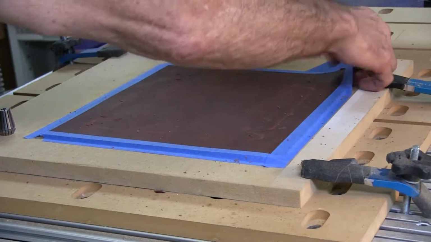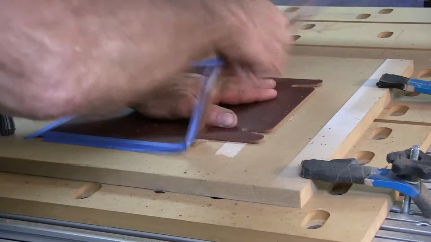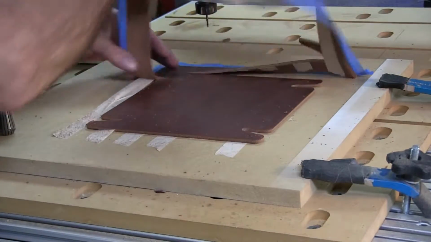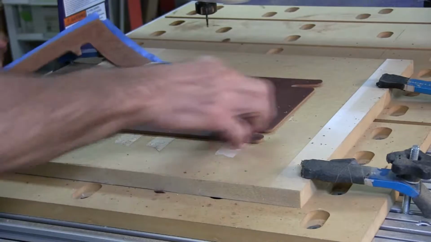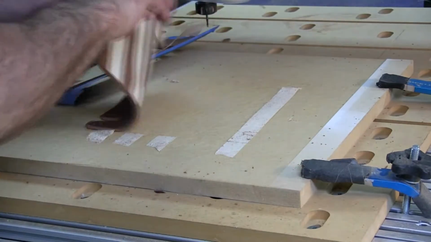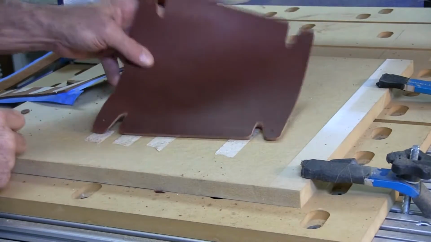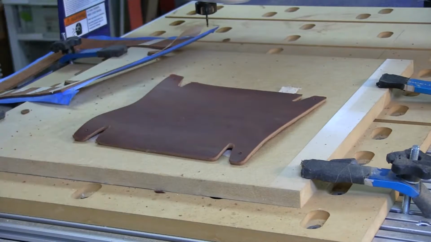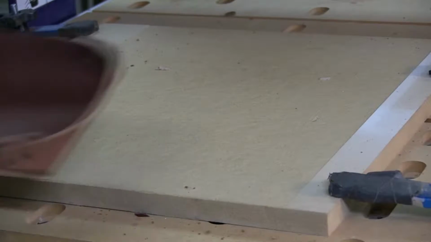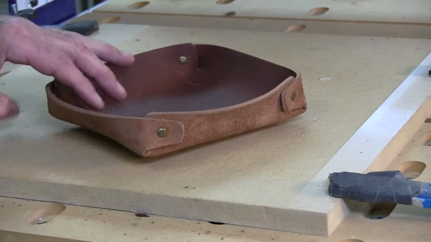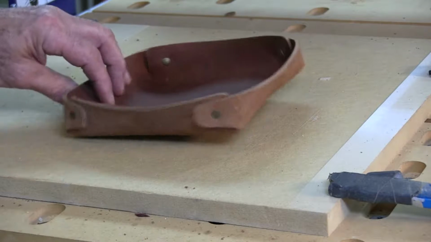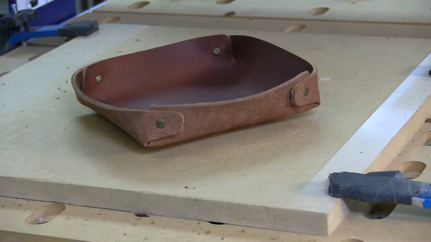Let's have a look at what we've got. Very cool, and a great example of the curves we can cut in leather. I brought it together by transferring the holes we made with the router bit into the adjacent face and adding rivets.